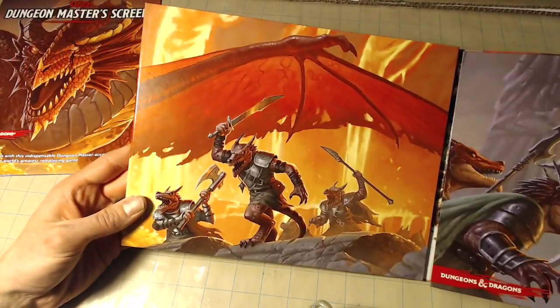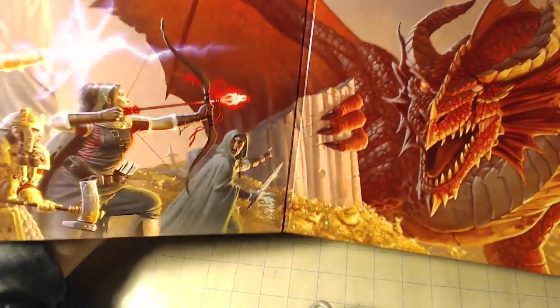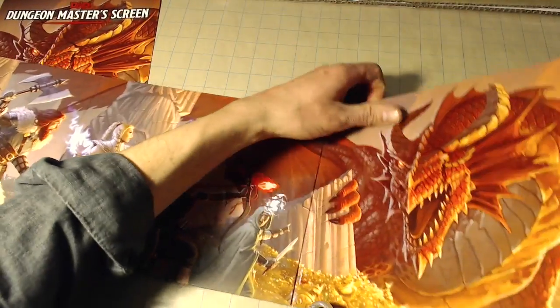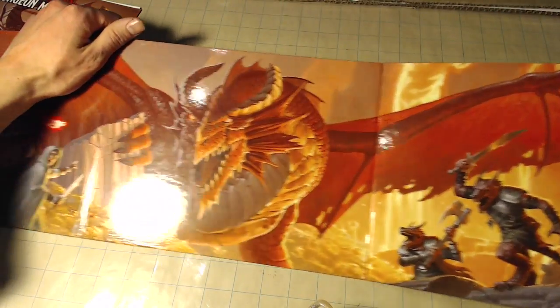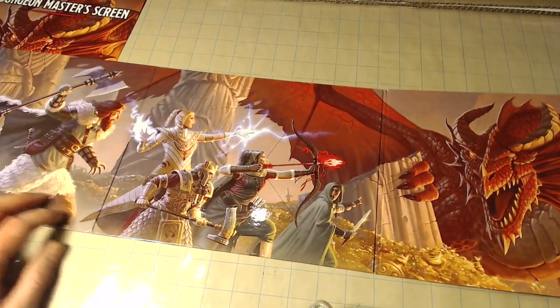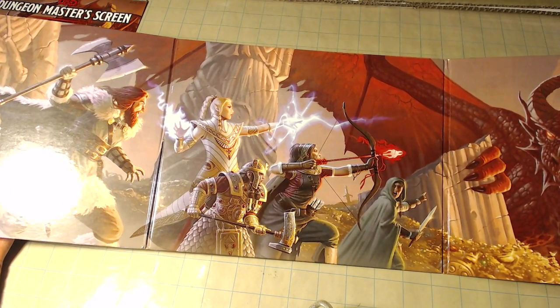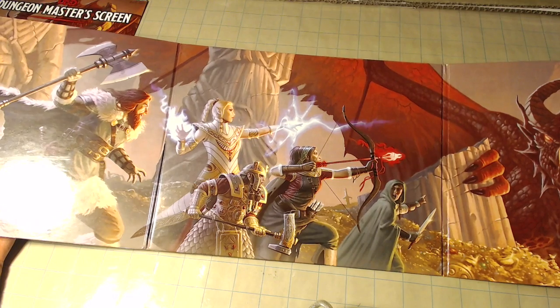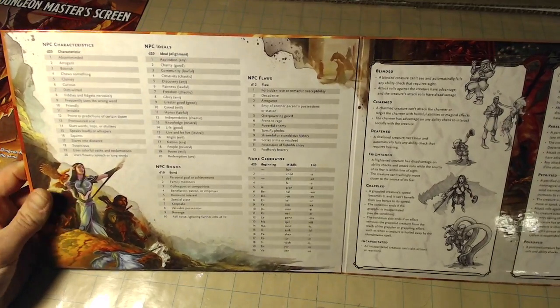The art on the outside is really nice. I like it a lot. And you know, it just gives your players something really cool to look at. It's got this very classic, iconic D&D feel with the red dragon, a bunch of kobolds, and the treasure hoard with the dragon, of course, and then you've got your adventurers facing down the dragon and the kobolds. I just think it evokes that very typical D&D flavor, and if you're looking to give your players that sense of adventure, I think the art here does that quite well. Now for the insides of the screen here.